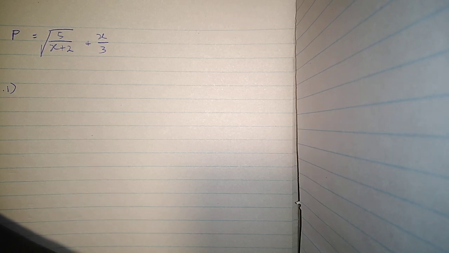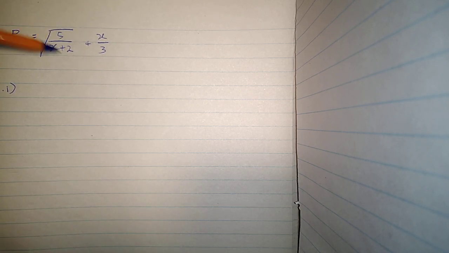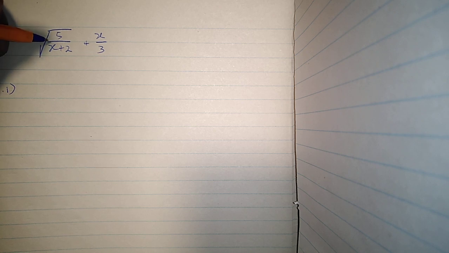It will be real if and only if the number under the square root is bigger than 0, strictly bigger than 0. So this number after the square root must be positive, because if you put in a negative number here, we will have some math error.